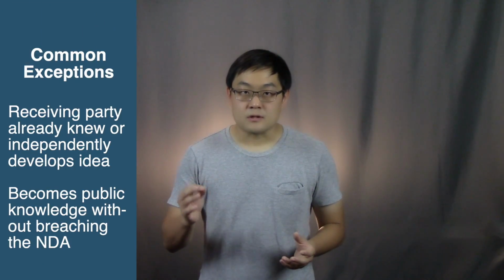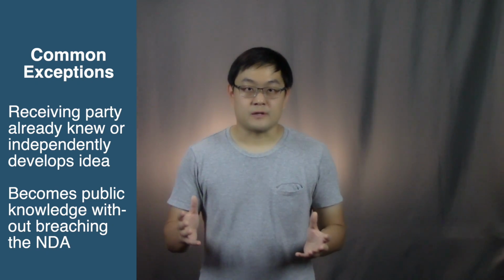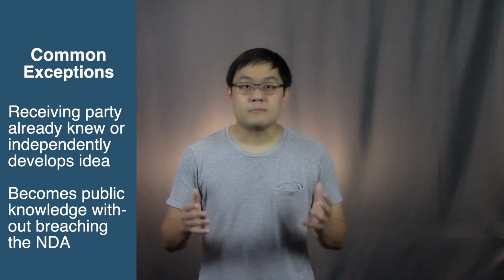The second thing to focus on is the definition of confidential information. Usually this definition starts out as secrets and non-public information, gives a bunch of examples, and covers information given to representatives of the parties like bankers, lawyers, and consultants. Of course, there are exceptions to this broad definition, like if the party already knew the information or the information becomes public without anybody's fault, which is all standard and customary.